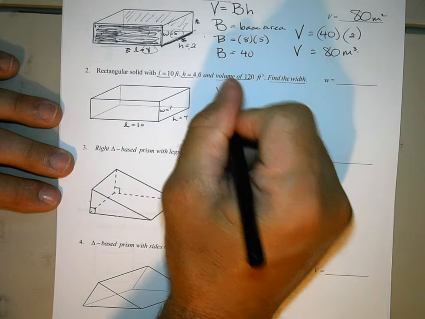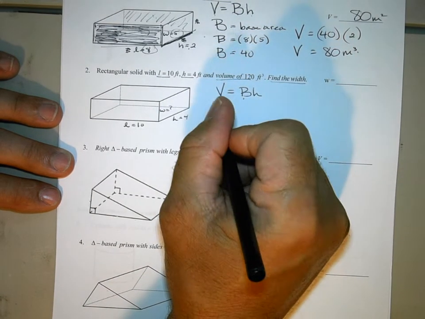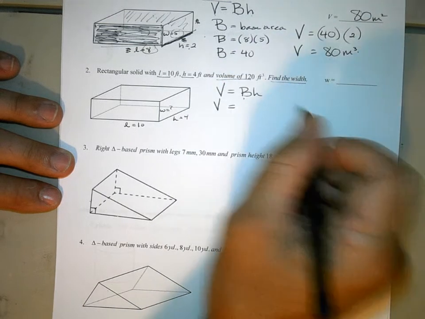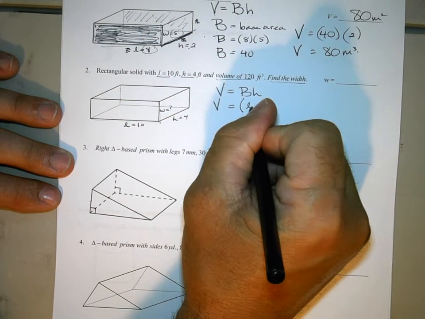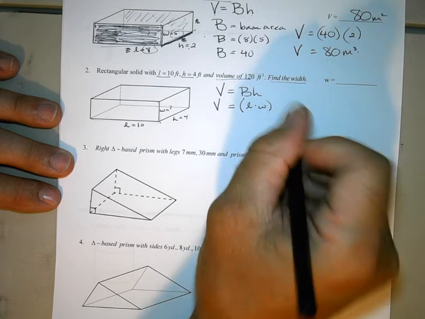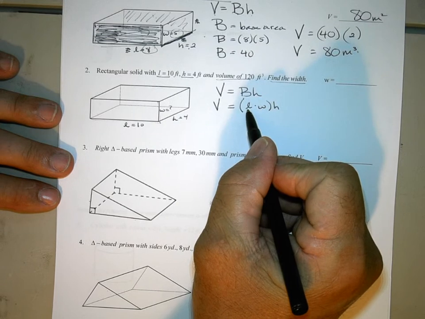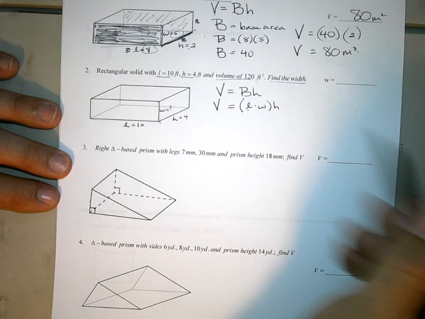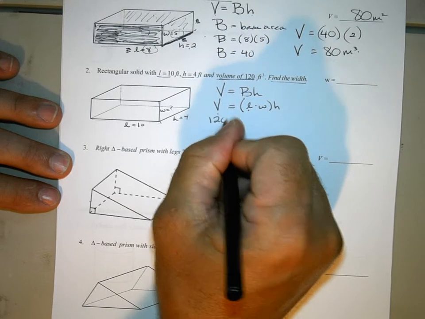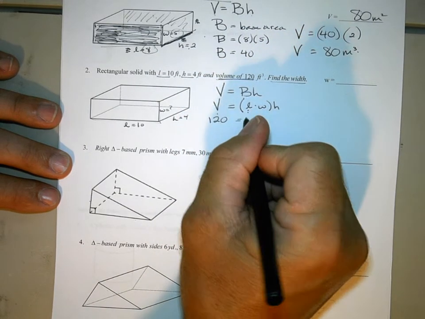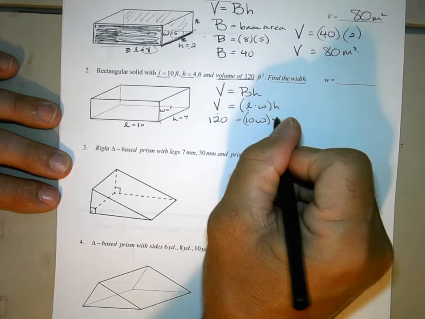So again, we take the volume equals big B, the base area, times the height. But I'm going to spell it out a little bit more. Remember, base area is length times width. So length times width times the height of the prism. Now I use this L because I don't want to get anything confused with a 1. So we were given the volume. We'll plug that in right there for V, 120, equals the length, which is 10, times the width times the height of 4.